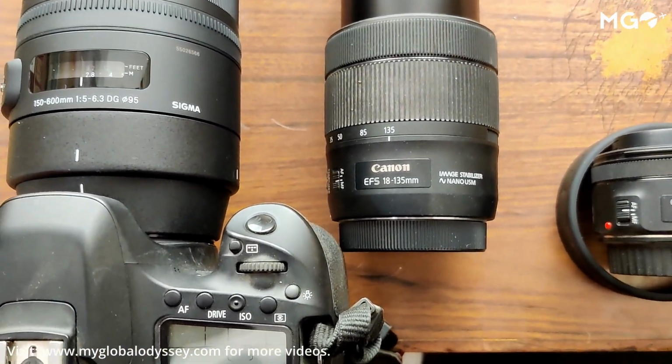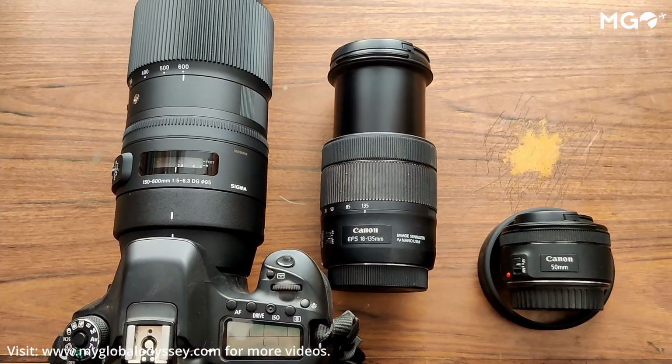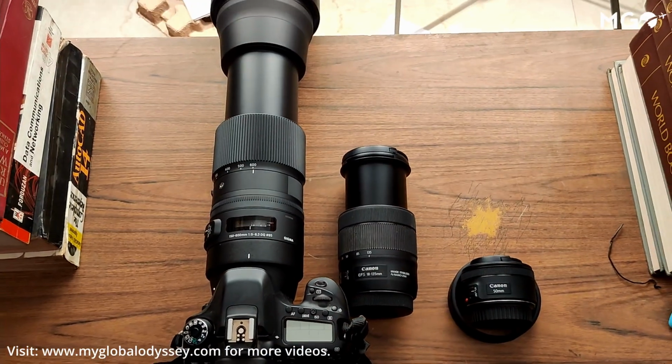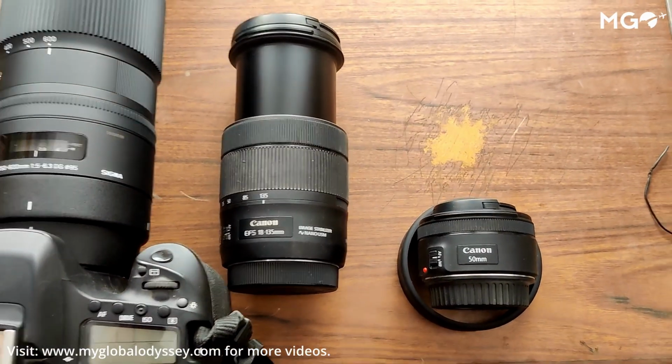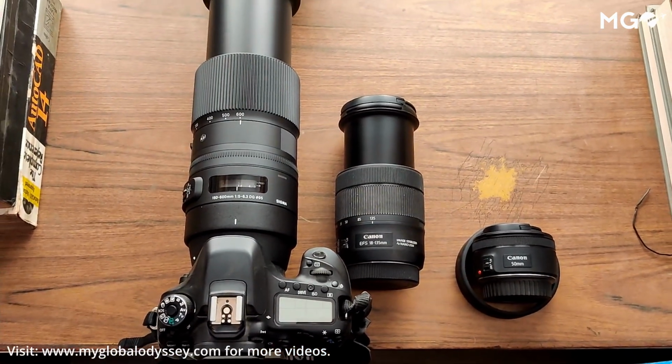So these three are having different purposes and different use cases. So the middle one is the most versatile, while the prime lens is for very specific purpose, and the telephoto lens is for bird photography or astrophotography, things like that.